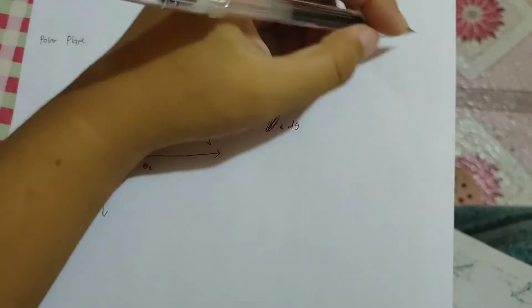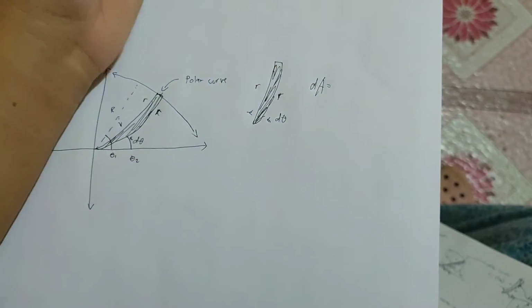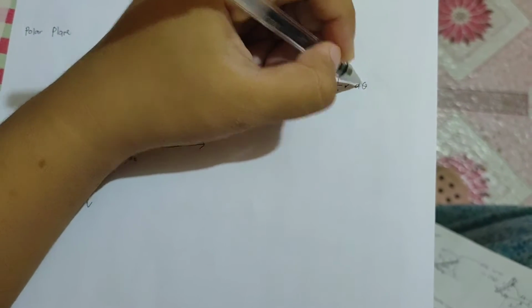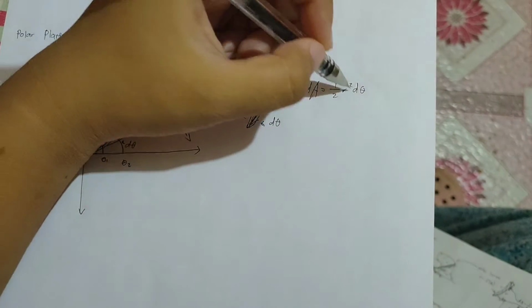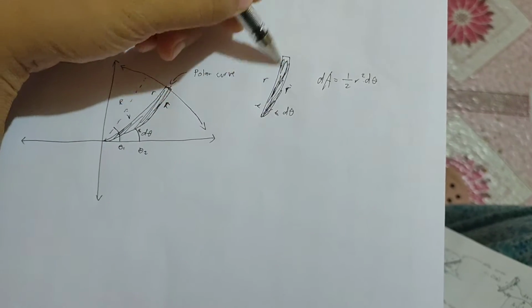To get the area of this is 1/2 R squared d beta. That's it. It is R squared since we have R here, and then the thickness of this is our d beta.